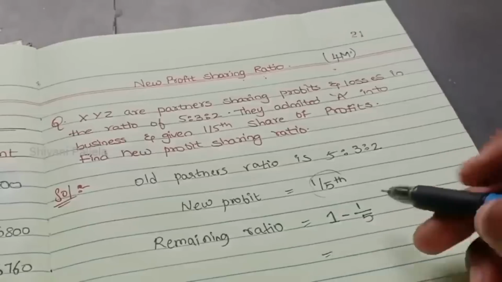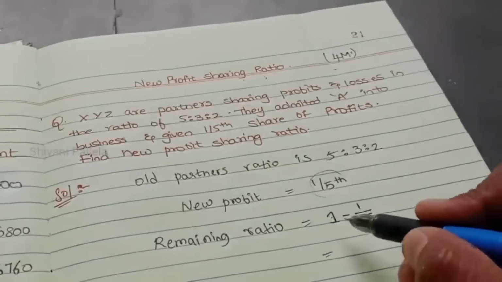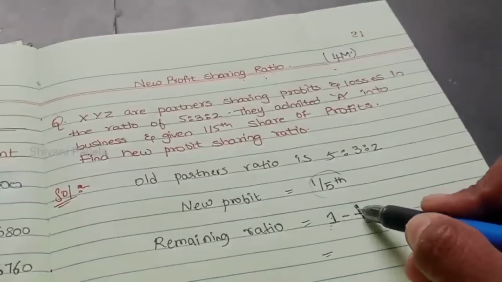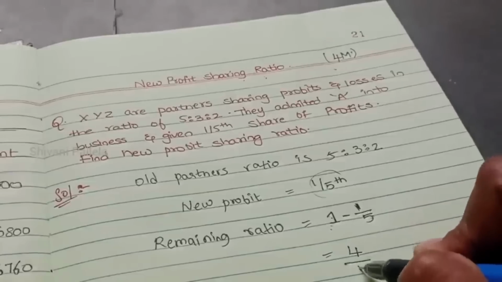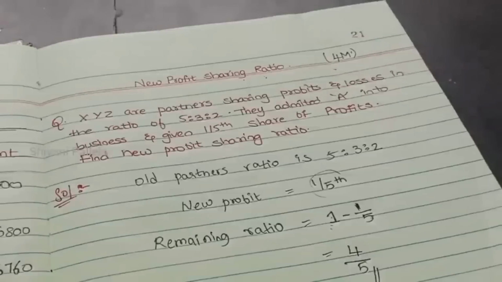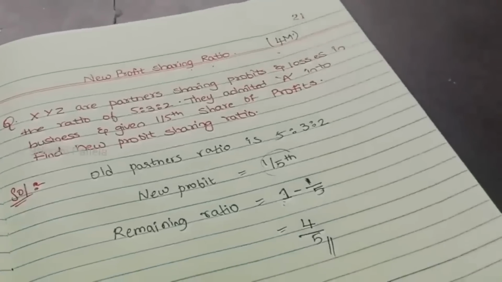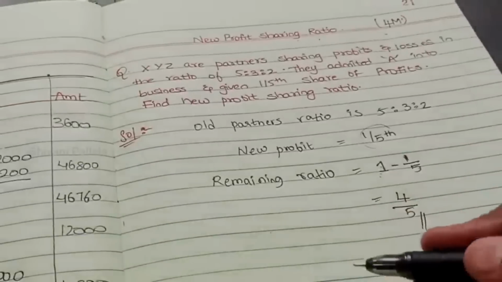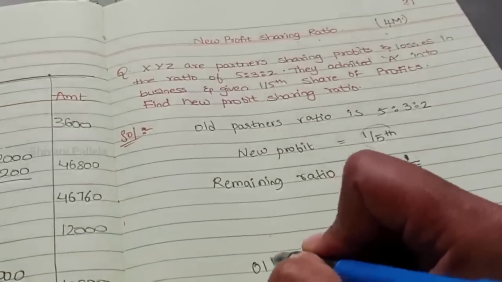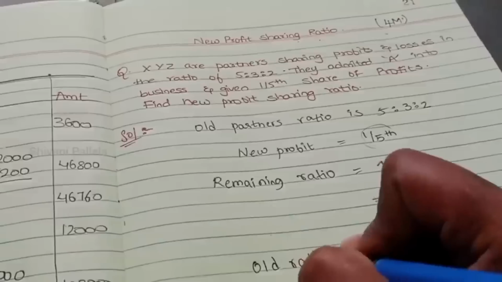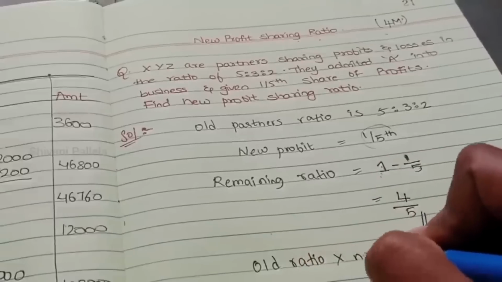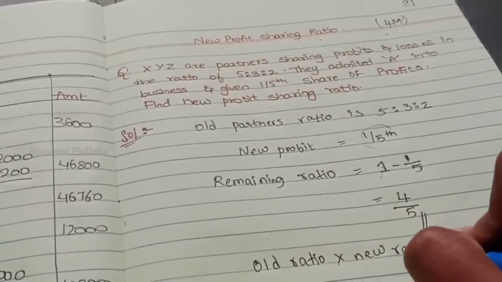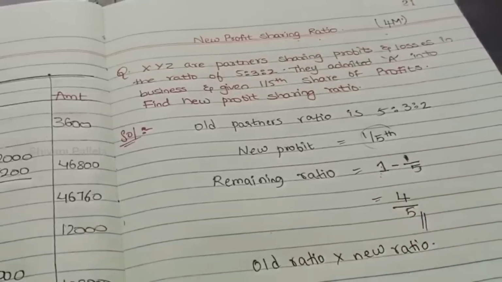What will be the answer? 5 ones are 5, 5 minus 1 is 4. 4 by 5 is the remaining profit. So what will be the formula of new profit sharing ratio? Old ratio into new ratio is the formula of new profit sharing ratio.